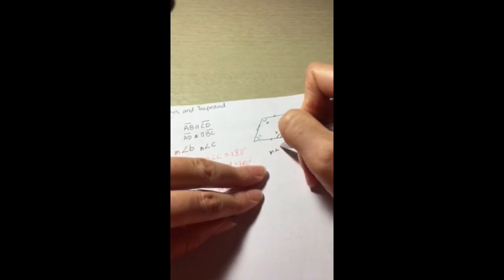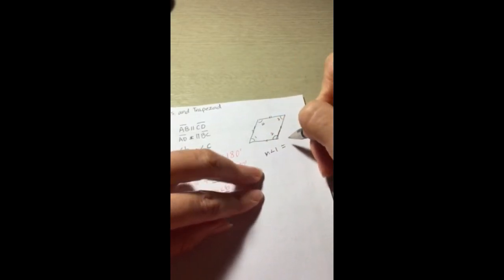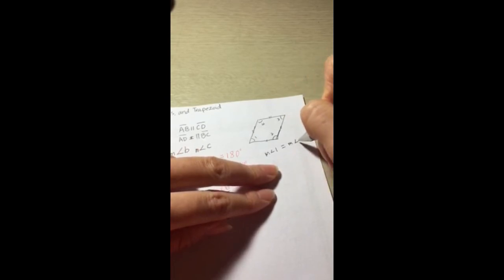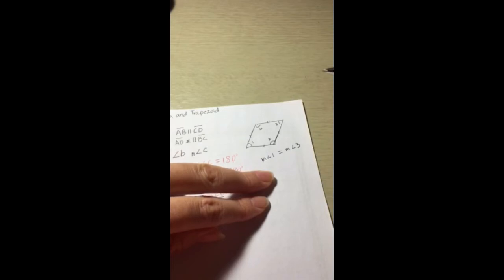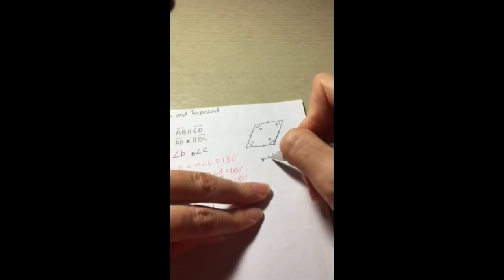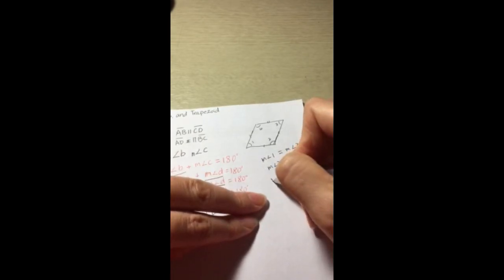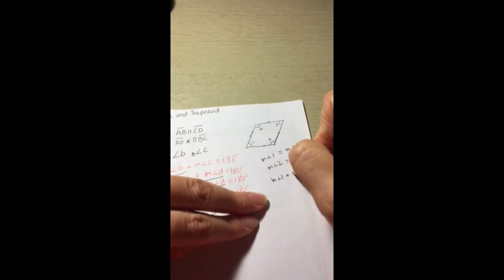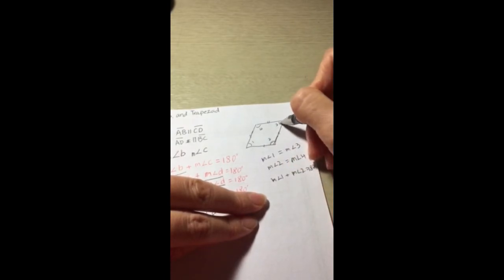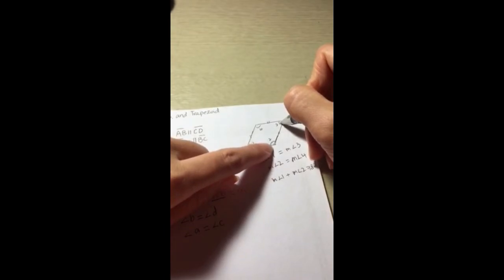Measure of angle 1 equals measure of angle 3. Well, in Chinese, we use a lot of numbers for angles. Measure of angle 2 equals measure of angle 4. Measure of angle 1 plus measure of angle 2 is 180 degrees. Same as these two angles next to each other, these two, and these two. All right.